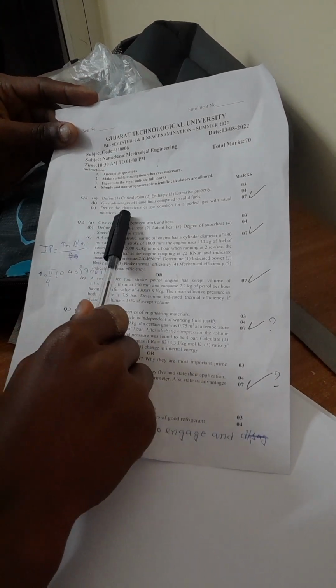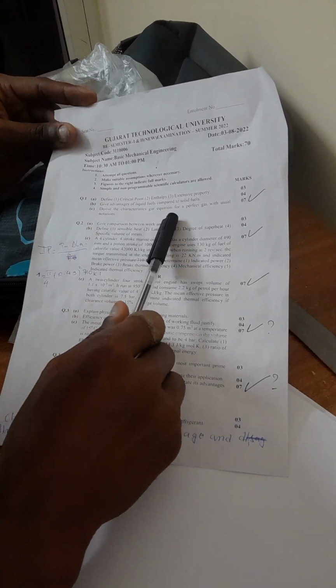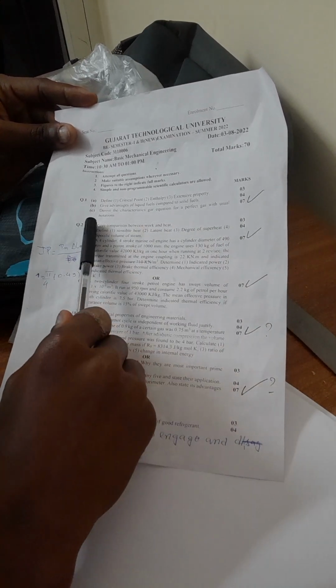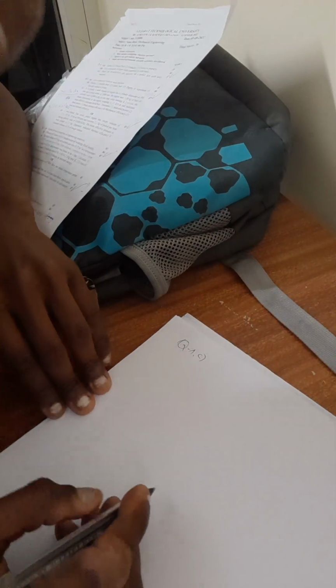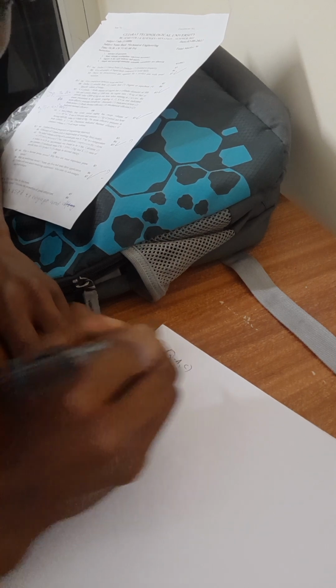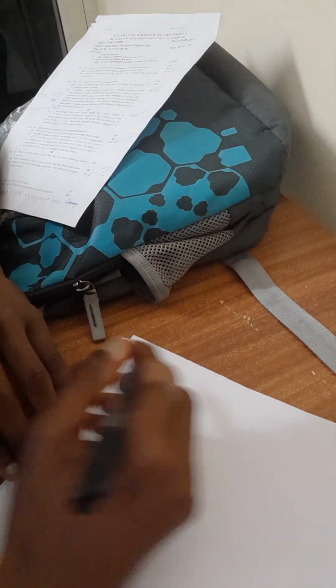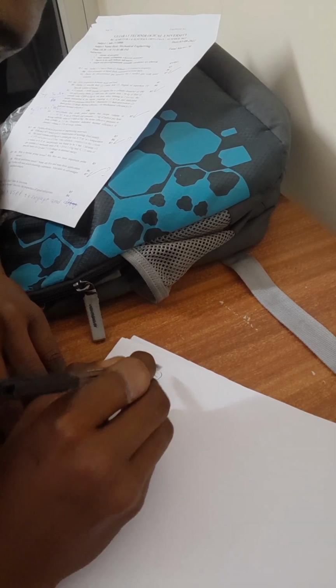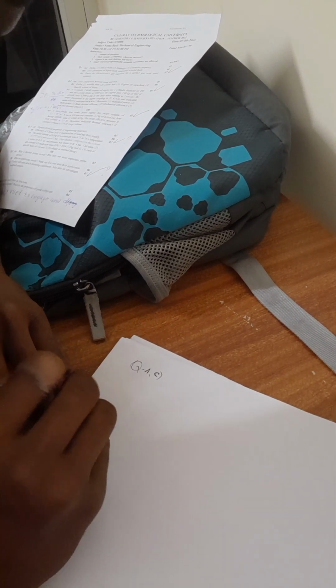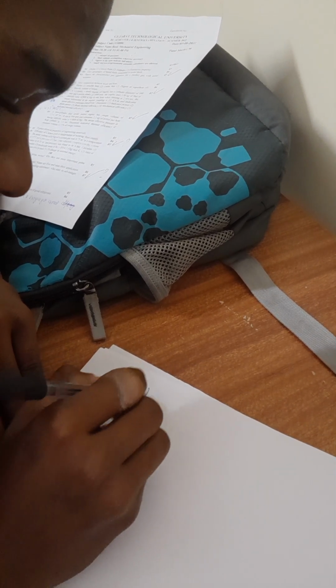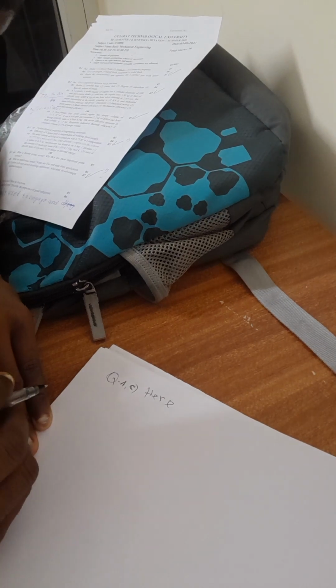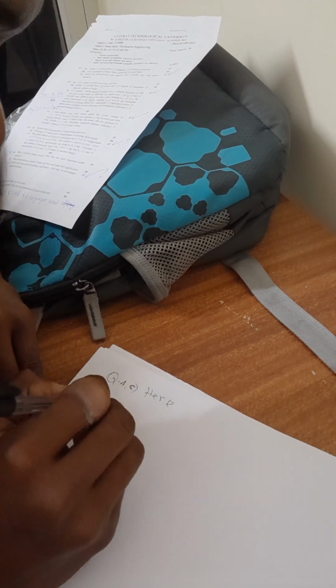For this one, what they ask here is to derive the characteristic gas equation for a perfect gas with usual notation. We are solving question number one, line C. The first thing we have to do is write down here.